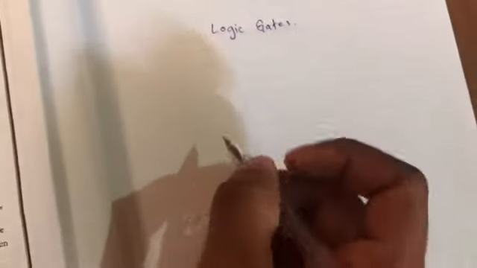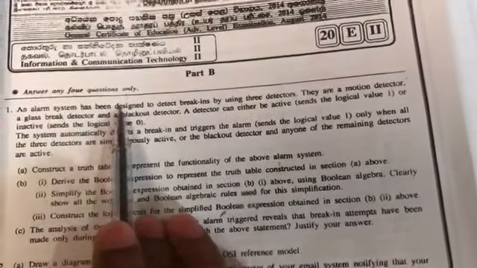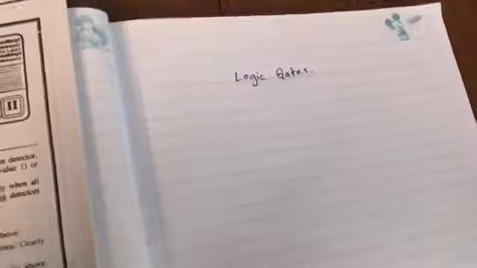So first of all, I'll be telling you guys how to start doing a question, right? So the first thing that you have to do when you're doing a logic gates question is you have to find out how many inputs there will be for the circuit that you're going to make, right? So in this, it says that an alarm system has been designed to detect break-ins by using 3 detectors, right? So they're saying that there's only 3 sensors or detectors or inputs, right? So we have 3 inputs.